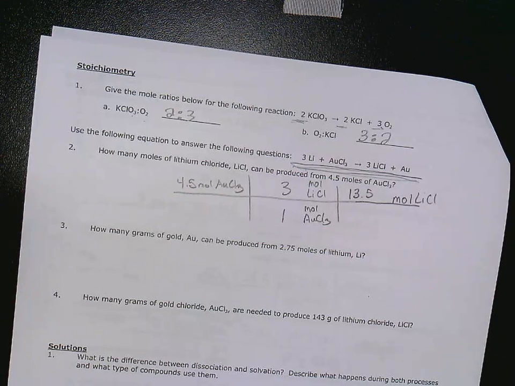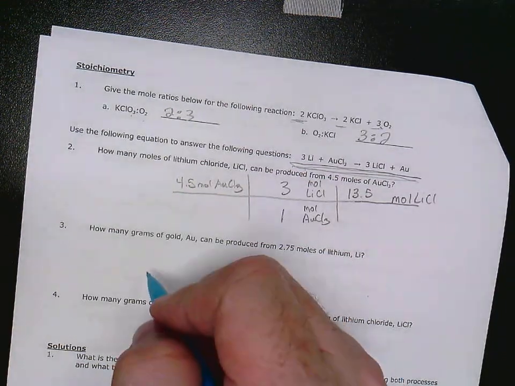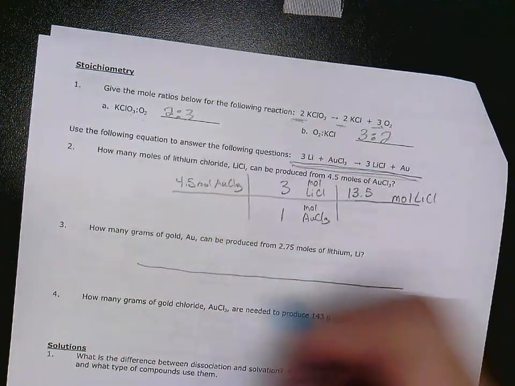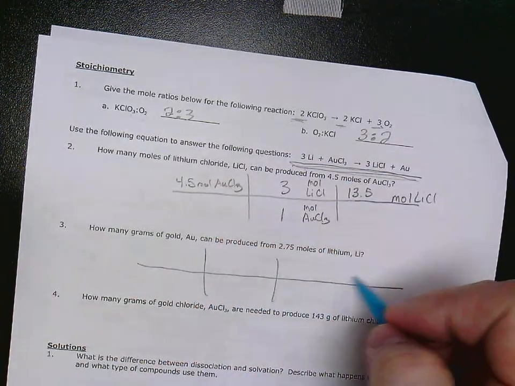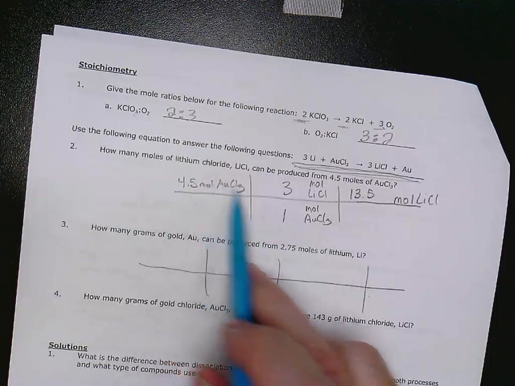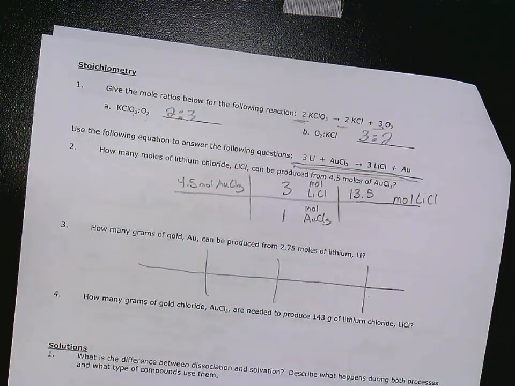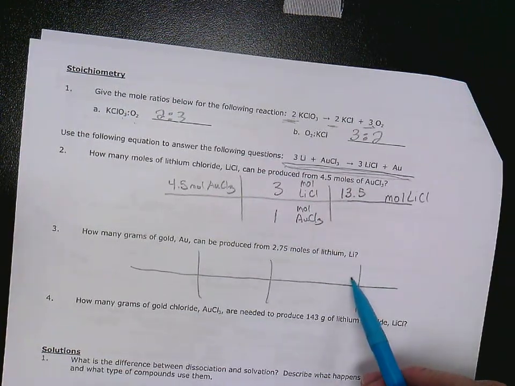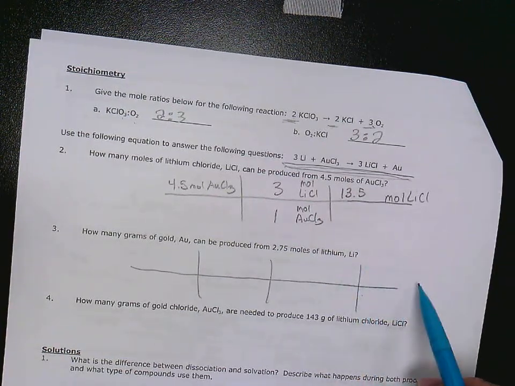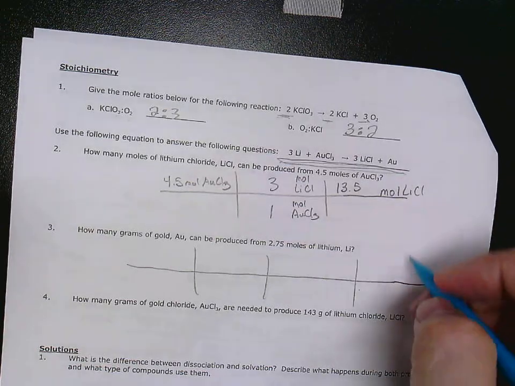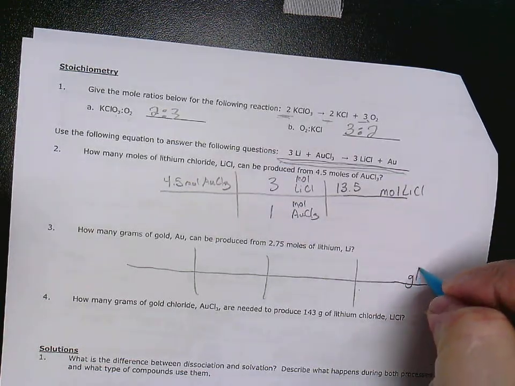How many grams of gold can be produced from 2.75 moles of lithium? Well, now I'm going to grams of gold, so I know I'm going to need 2 boxes. Remember all my rules. Diagonally, my units must be the same for them to cancel. And the units of the last box in the top are the units of my answer. So I'm looking for grams of gold.